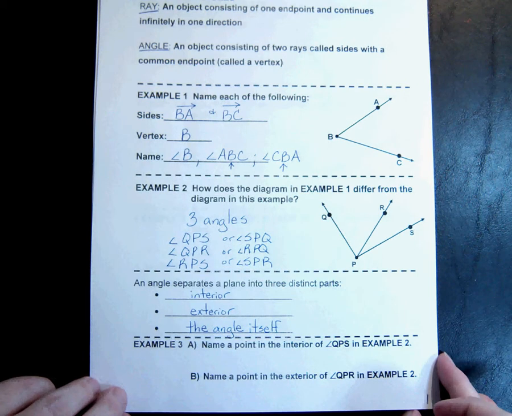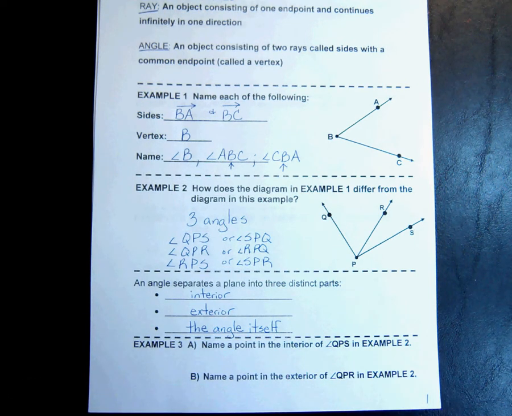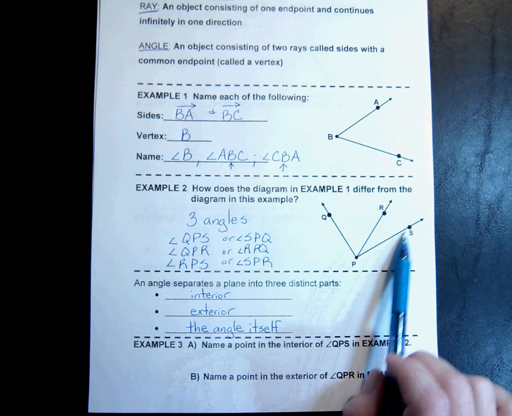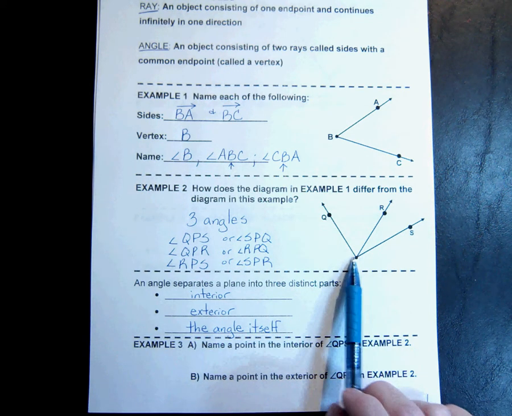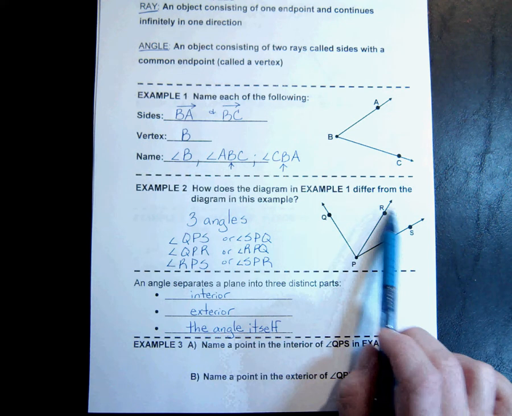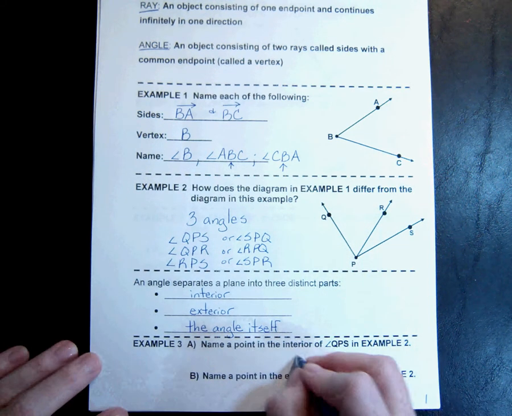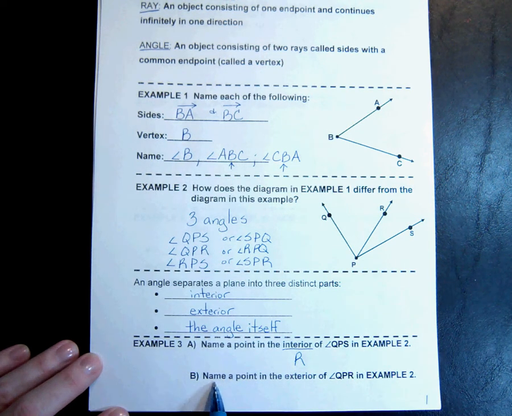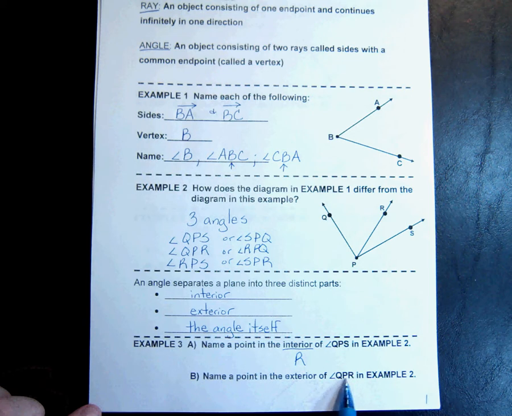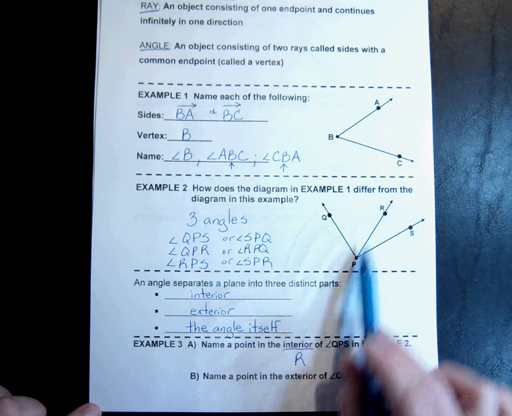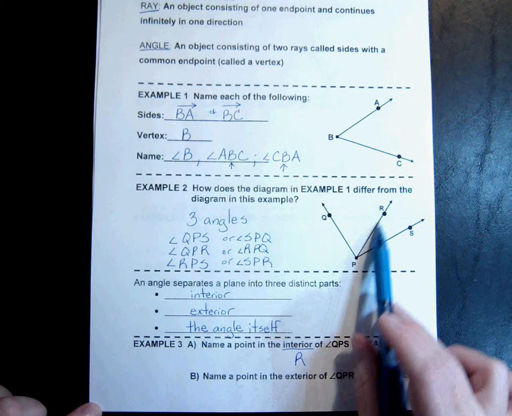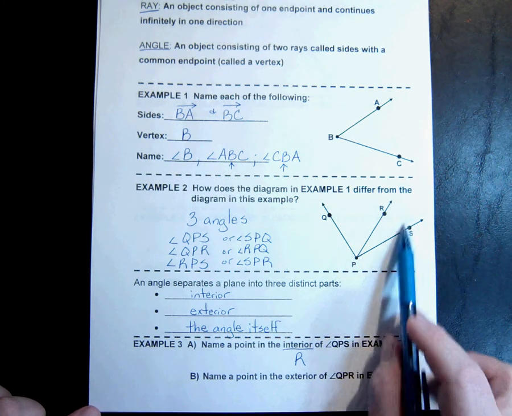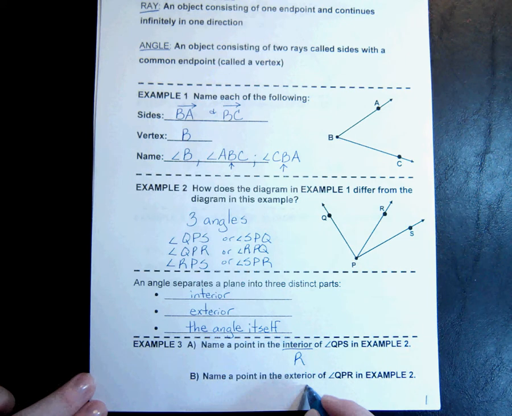Let's look at example 3. Name a point in the interior of QPS in this example 2. So look at QPS. Again, this names the vertex. A point that's in the center of it would be point R. The interior, key word here. B says name a point in the exterior of QPR. So QPR, if this is the angle, the point on the outside or exterior would be point S.